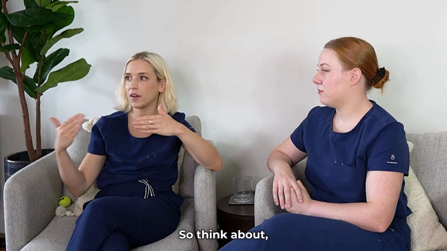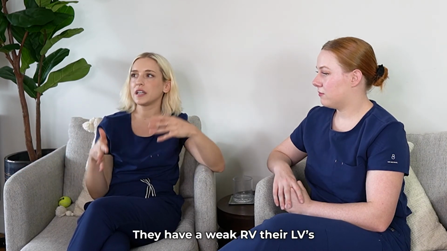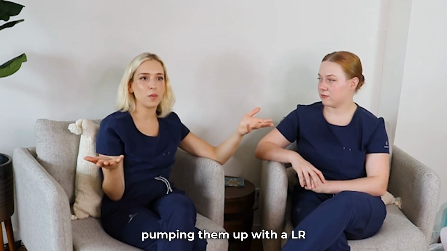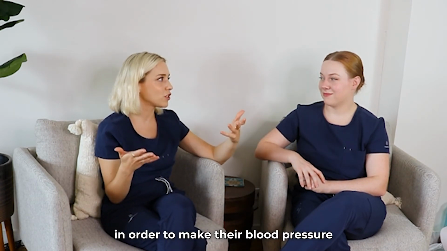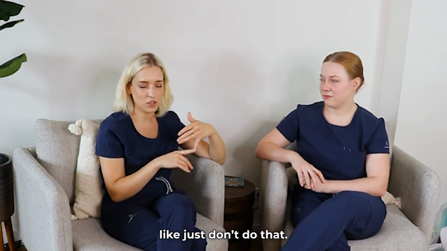Yeah. So think about your post-op patient who's maybe had some blood loss, they have a weak RV, their LV's not as good as you thought it was, and now you're pumping them up with LR in order to make your blood pressure look better. First of all, don't do that. Just go up on the IV, just don't do that.